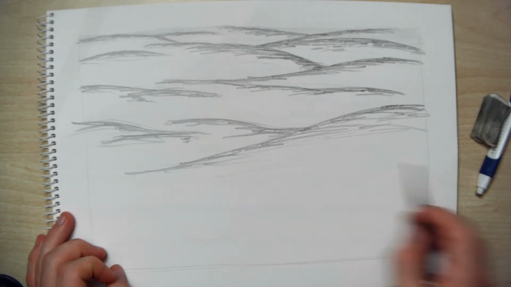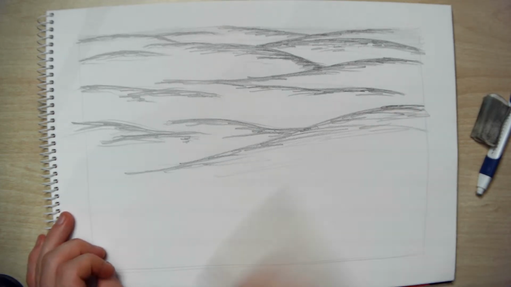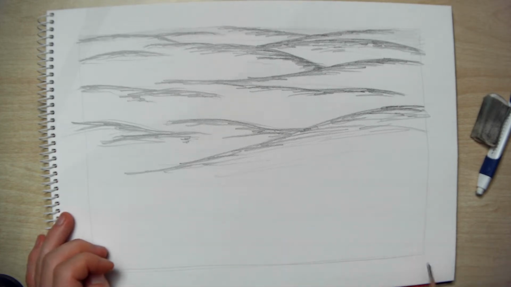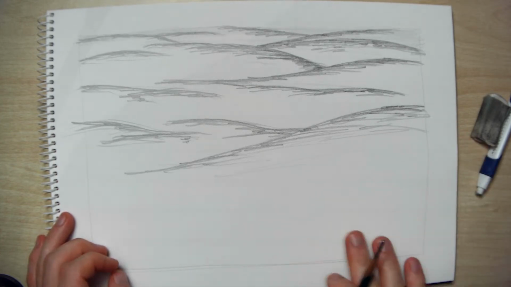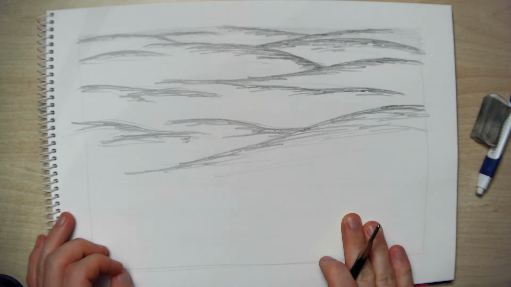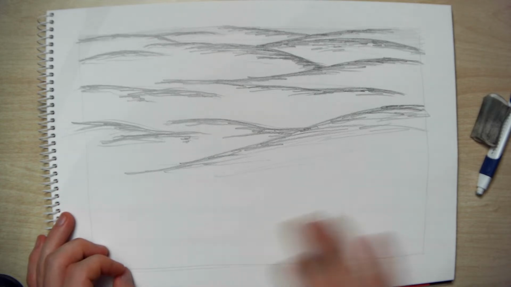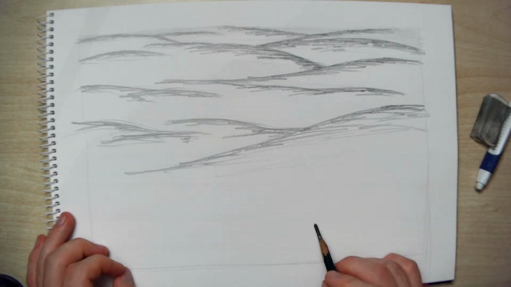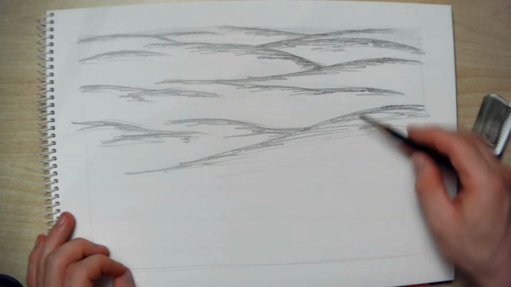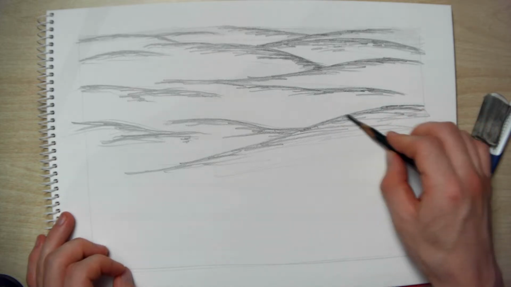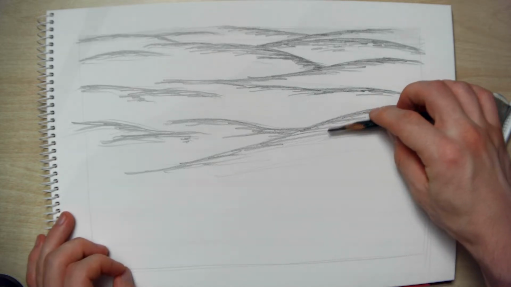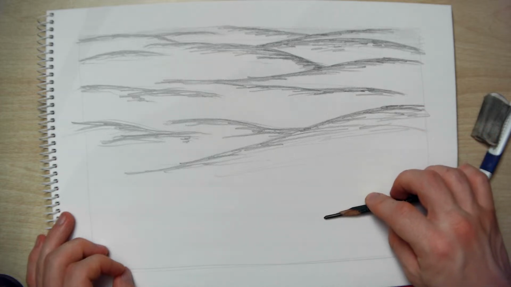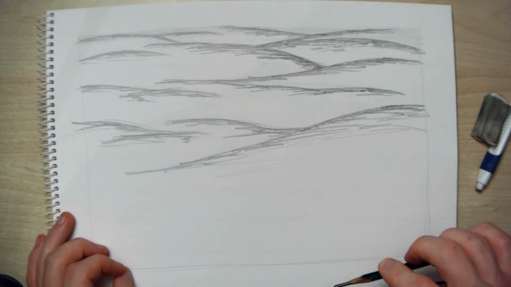Okay, maybe like so. And I want there to be a change in elevation down here, but we cannot see the apex of any hill. So this is actually going to be a groove from this hill. It's curving down here, and then where we stand, the ground goes up again.